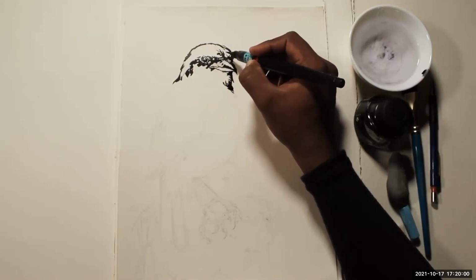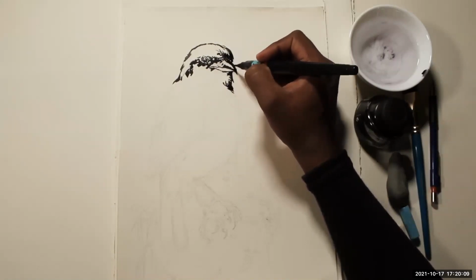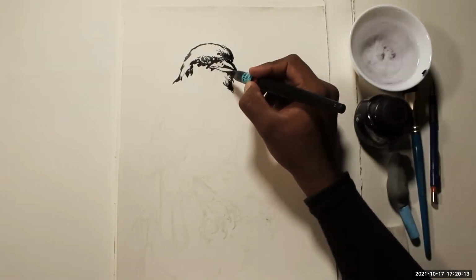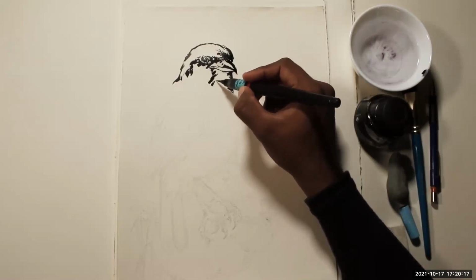The same thing with watercolors also. Whenever you work with watercolor also, leave some white space. Don't fill the entire sheet with color.